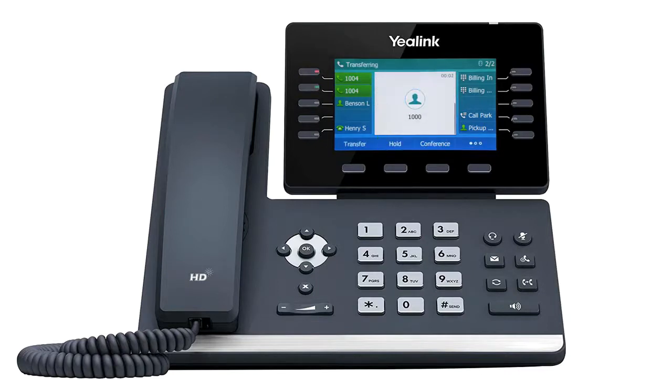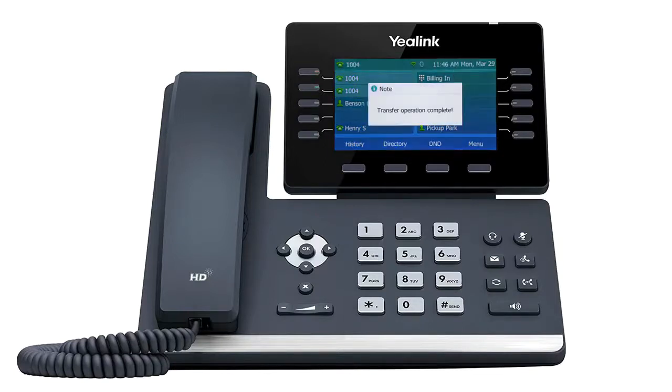After your deliberations, you can complete the transfer by pressing the transfer key again or simply hanging up your phone, and the call will be immediately connected to the second party.